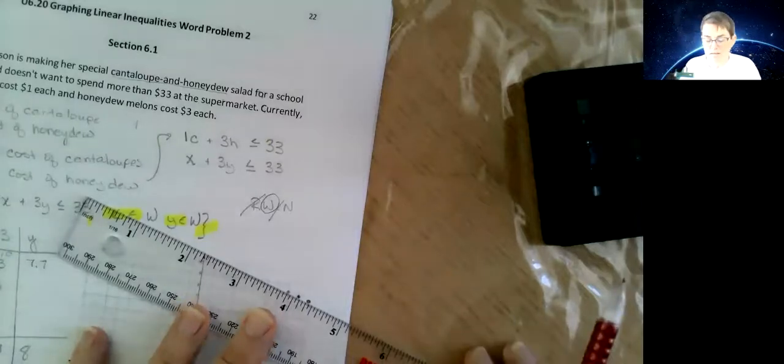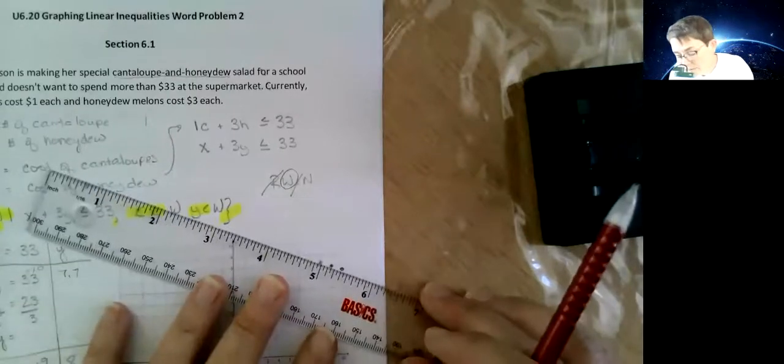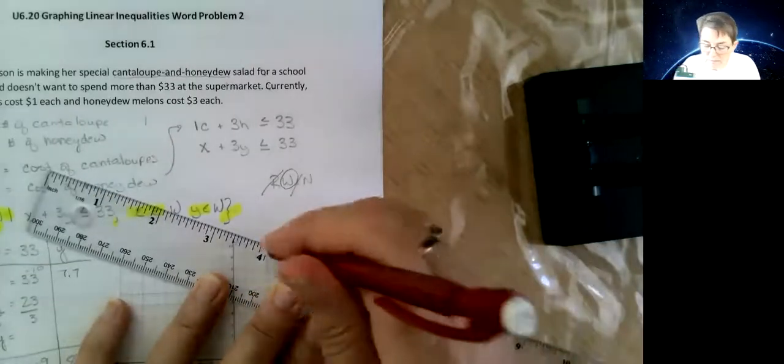Oh, hold on. I need to consult my equation. I'm sorry, it's all twisted there on me. Basically, it's an equal to sign. So now I'm going to draw this as a solid line. All right. So we have our line.